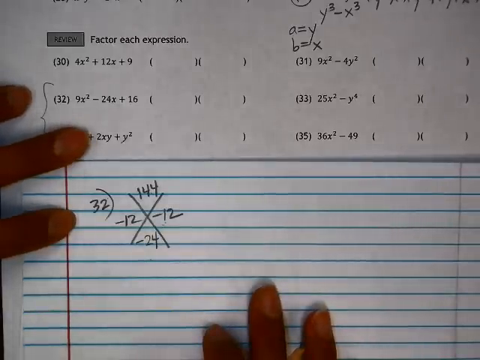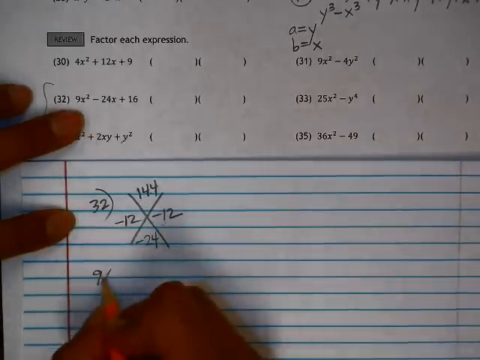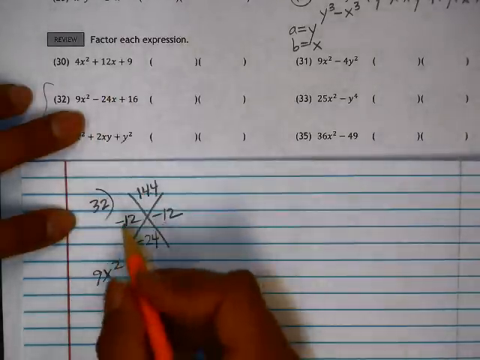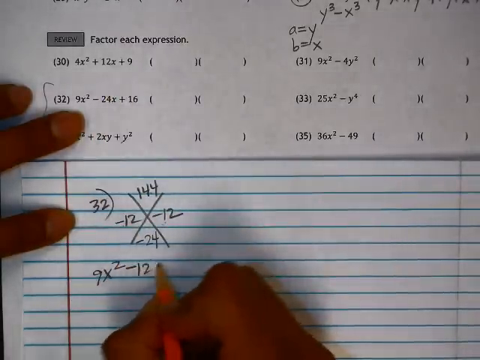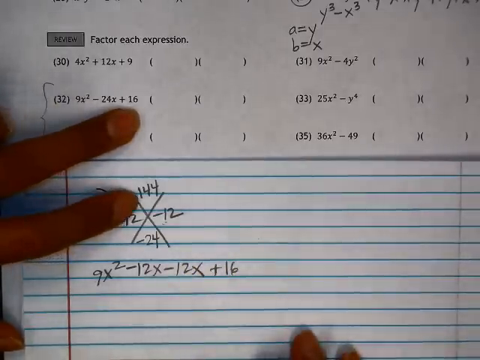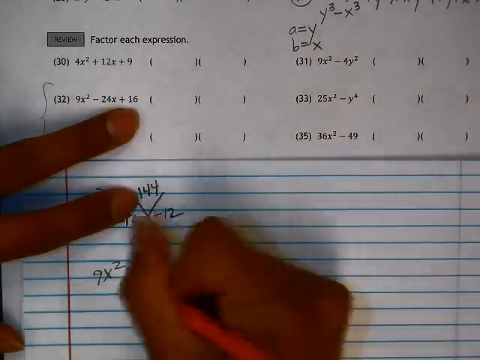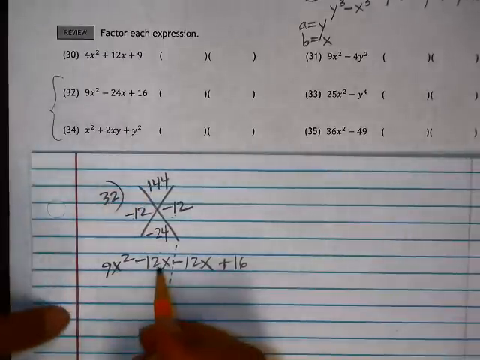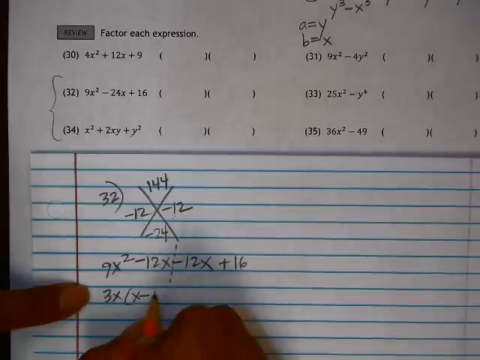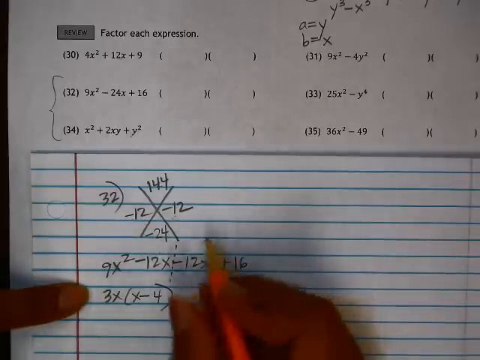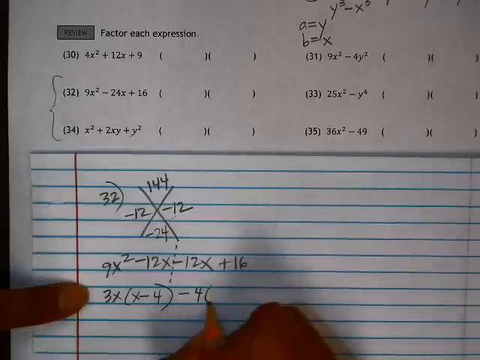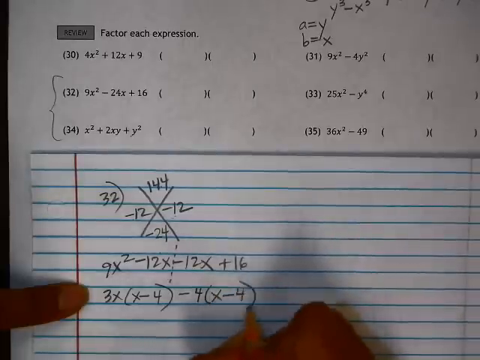So factoring by grouping means we need to write down the 9x squared. And instead of writing the middle term, we're going to write these two to replace it. So negative 12x. The last term stays as is. Factoring by grouping means we're going to split this in two groups and factor out the GCF on each. So here the GCF is 3x. Take that out and multiply by x minus 4. Here the GCF is negative 4, and we can multiply by x minus 4.